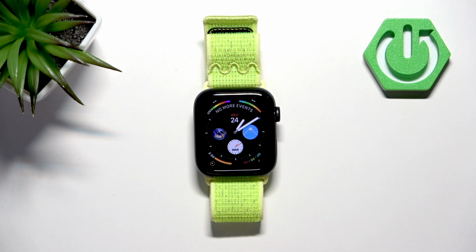Welcome! In front of me I have Apple Watch SE 3 and I'm gonna show you how to customize the app menu on this watch.